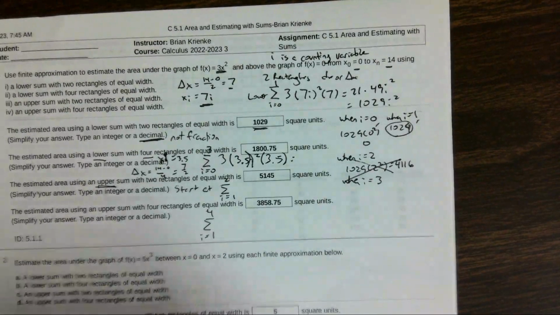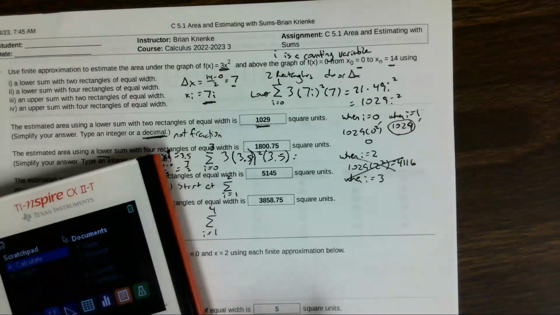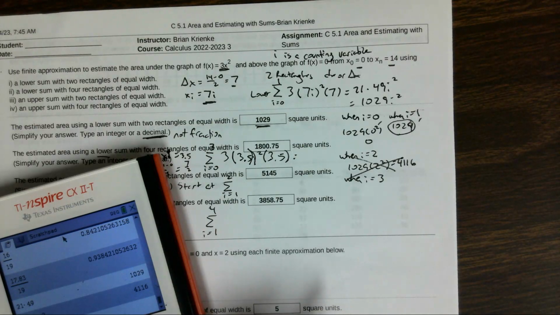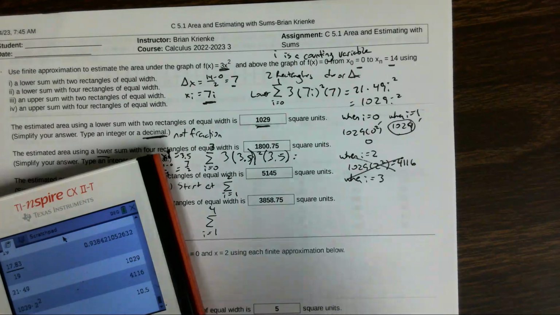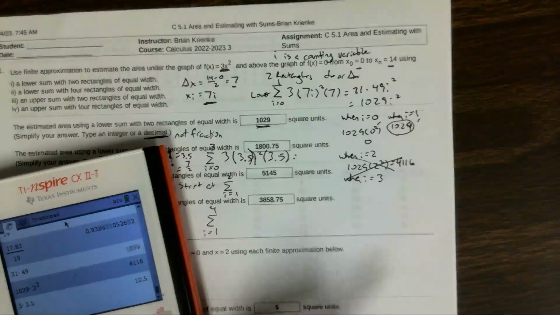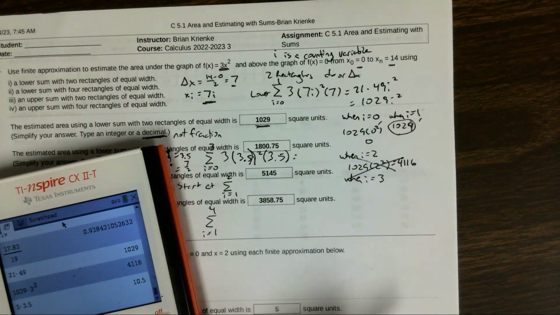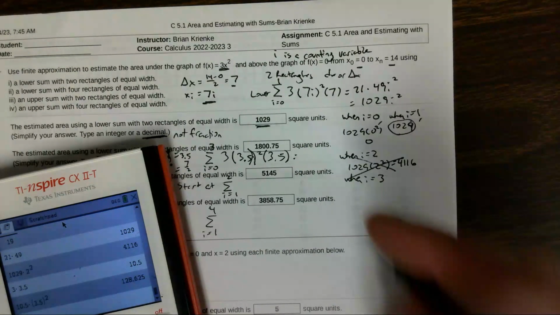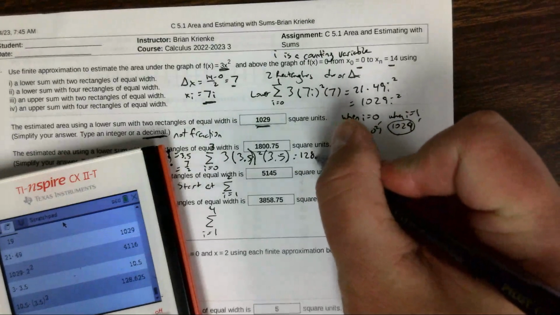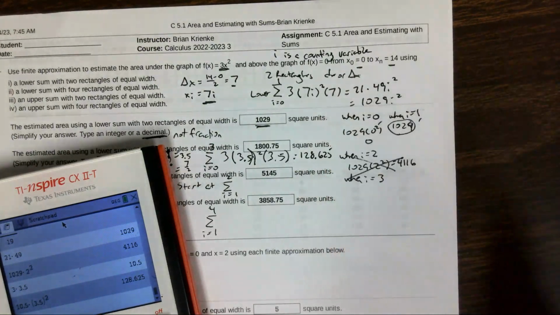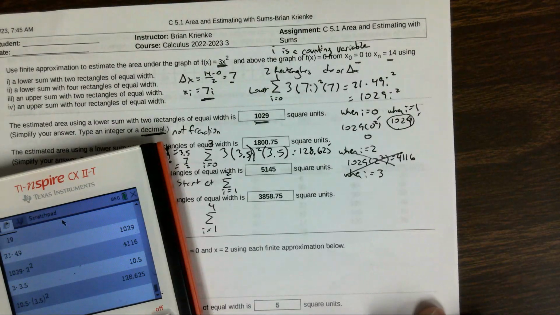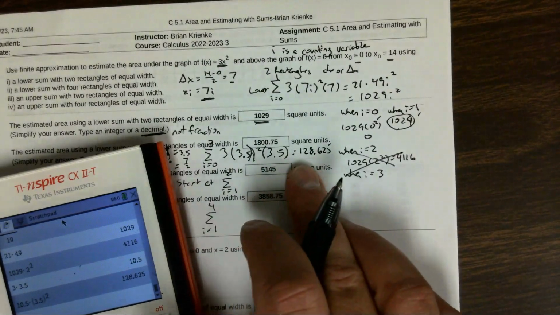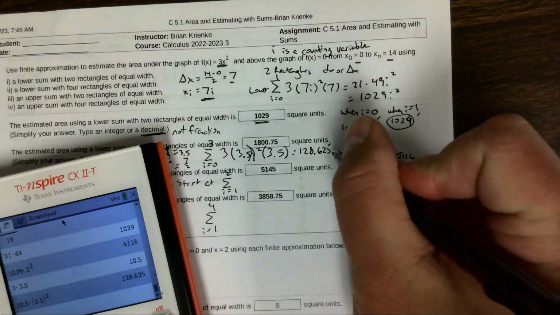Okay, so let's get that. 3 times 3.5, and then you multiply by 3.5 squared. So that gives us 128.625. 128.625, and i squared at the back.